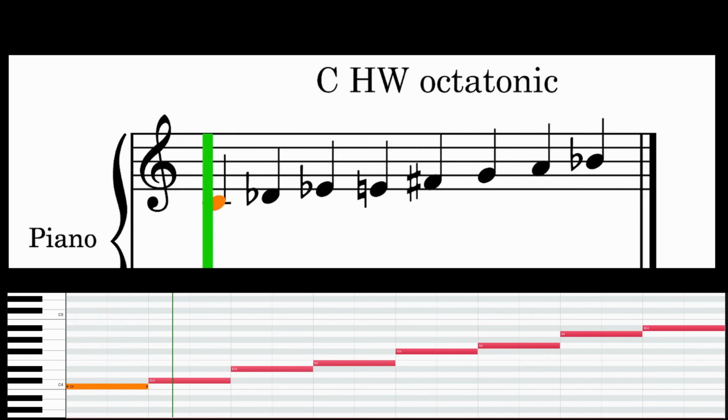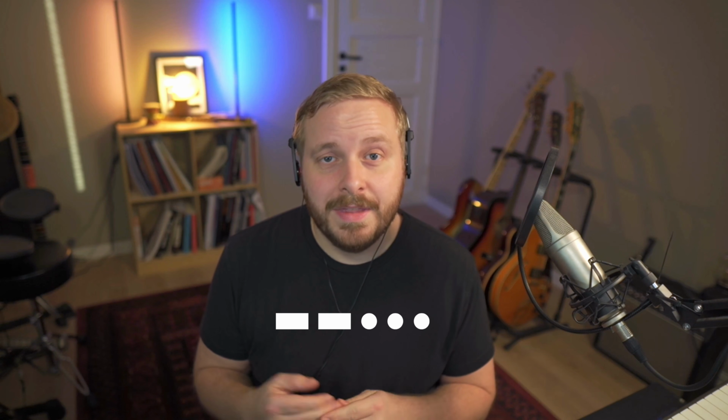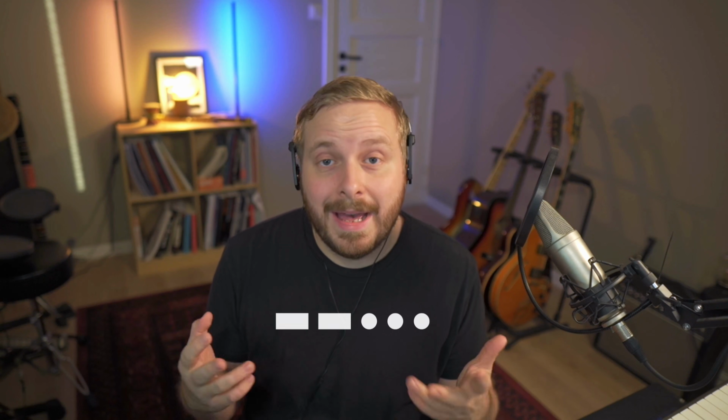For my example, I've chosen the octatonic scale. You see here, the octatonic scale is comprised of just half steps and whole steps, and it's really cool for a lot of different non-traditional music. Then I played around in the octatonic scale for a while and came up with this melody or short pattern.